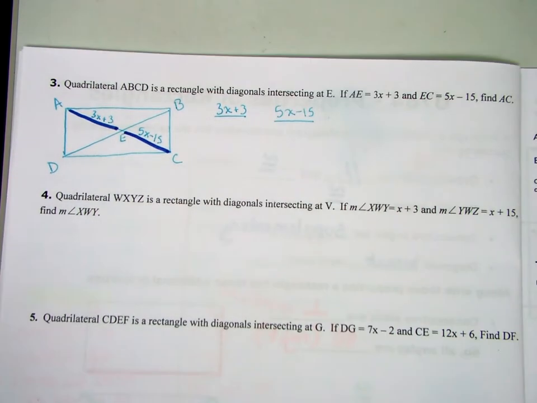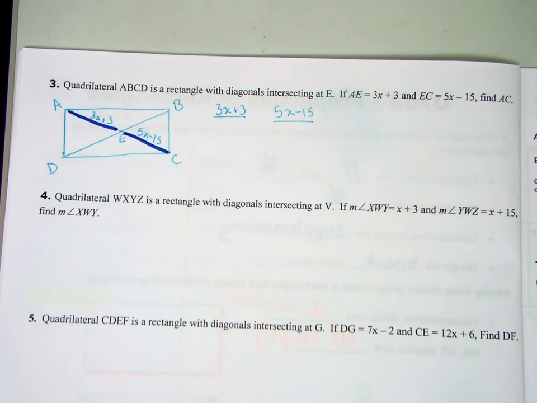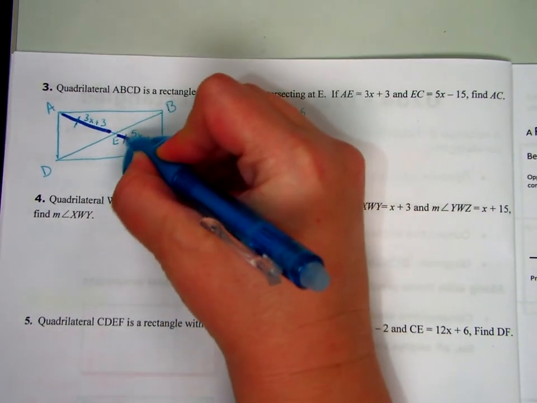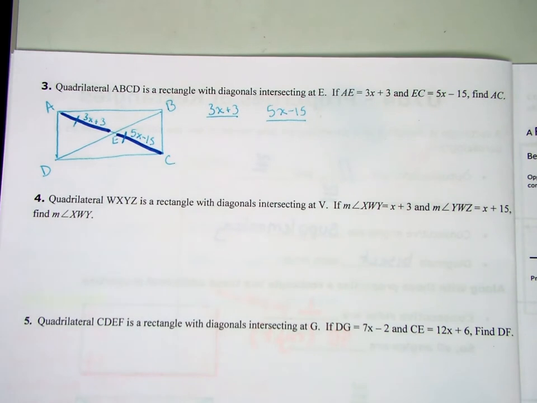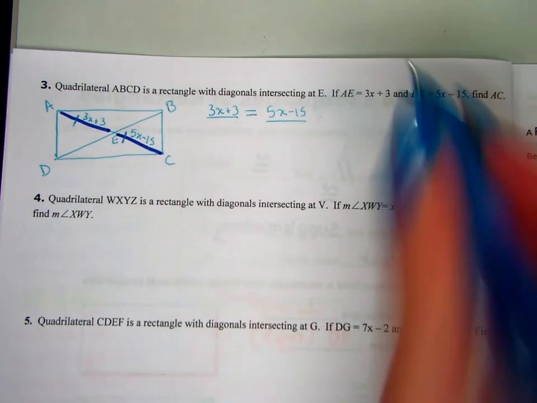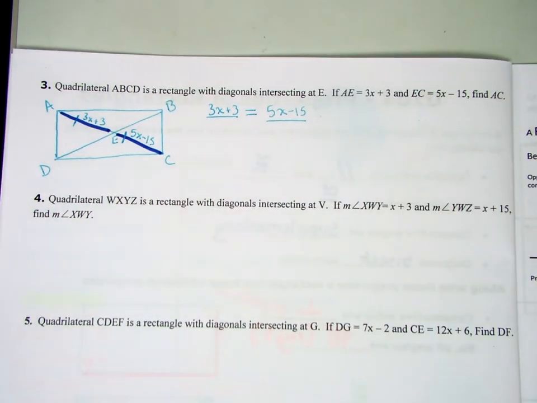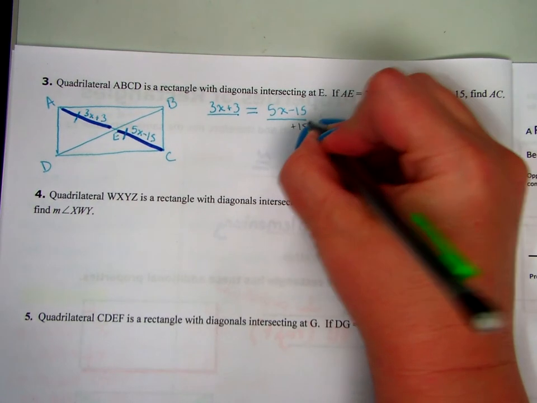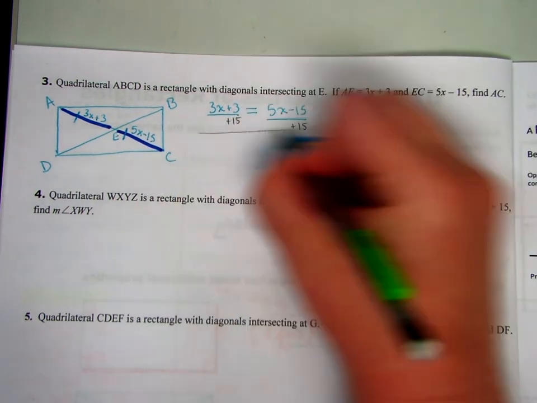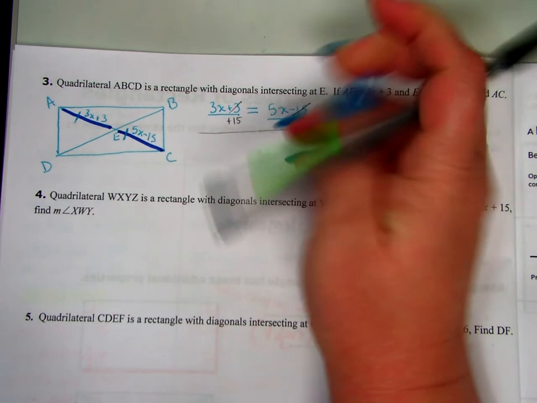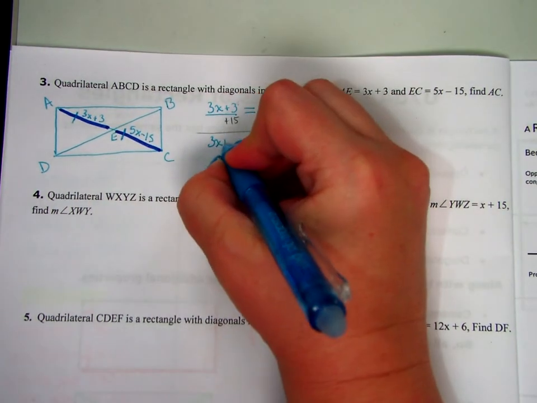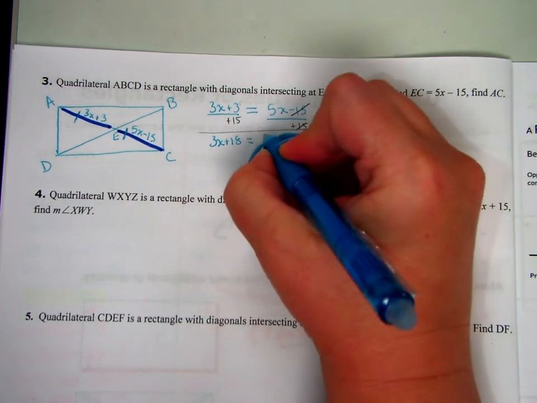But I do know that not because it's a rectangle, but because it's a parallelogram, I know that this piece is equal to this piece, right? Because my diagonals are bisected. So those two pieces have to equal each other. What do I do first? Add 15? Oops, those cancel, not those. All right, so I end up with 3x plus 18 equals 5x. Then what?